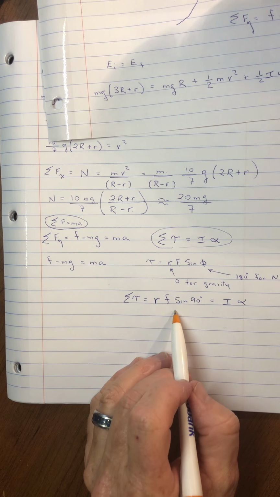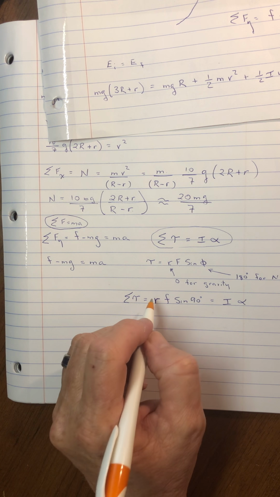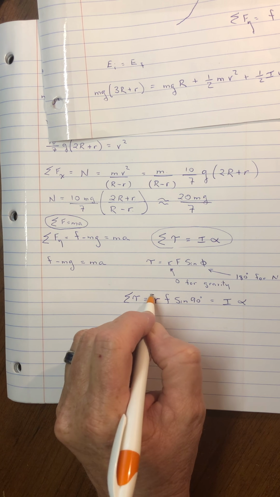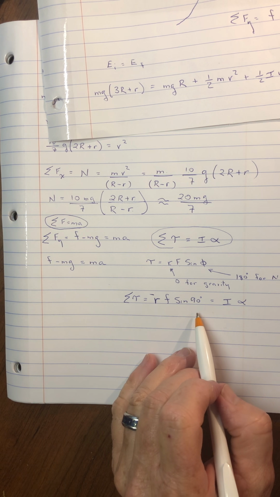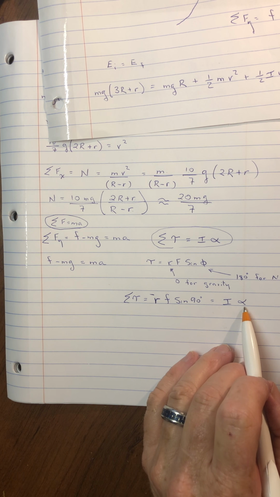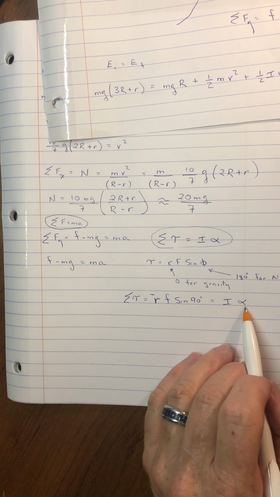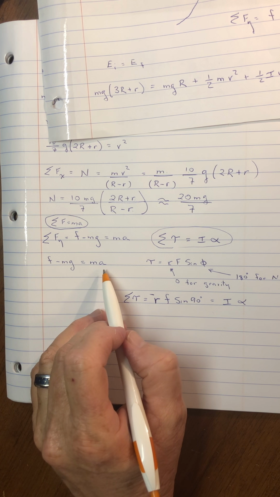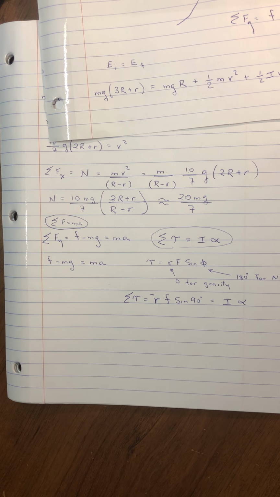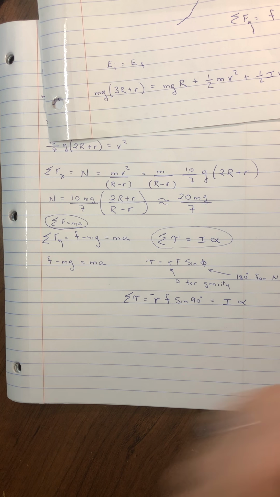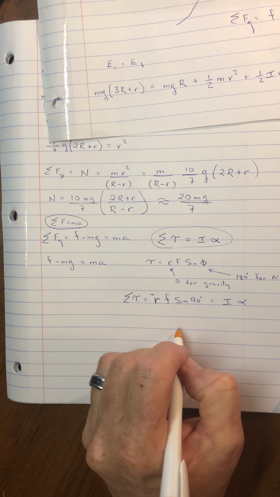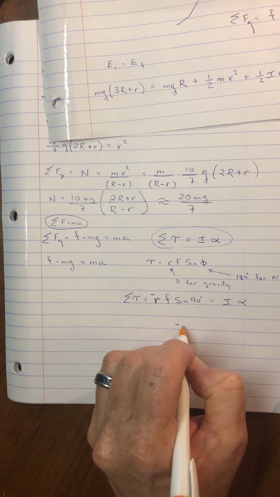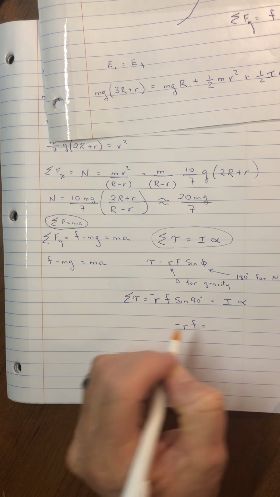So this is really, of course, a negative torque. Good, so I'm going to put a negative sign there. And that also means that our angular acceleration is negative, which is good because it's going to go with our negative translational acceleration. Okay, so this side really becomes a negative RF.